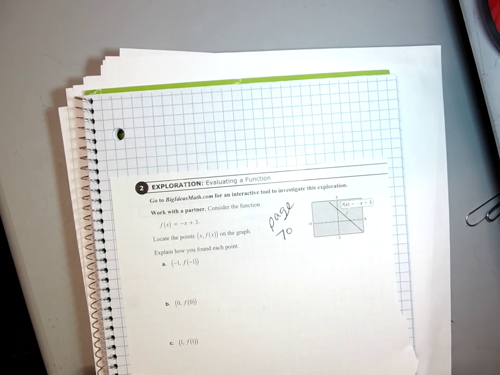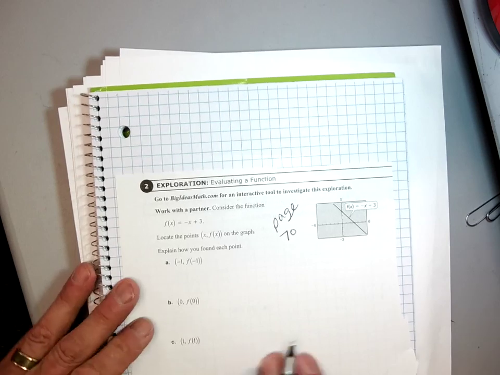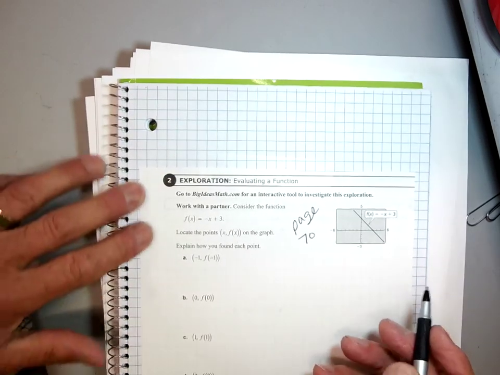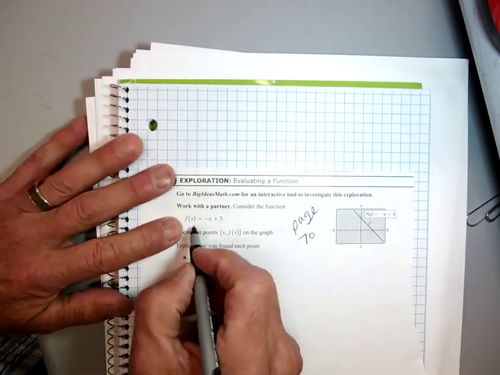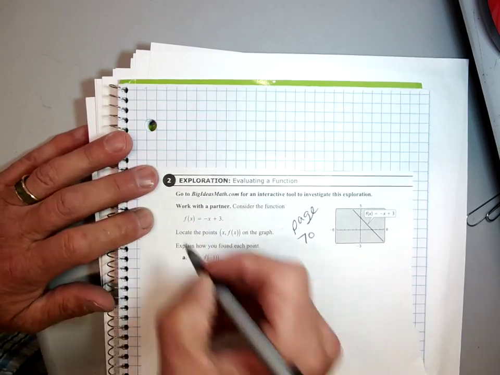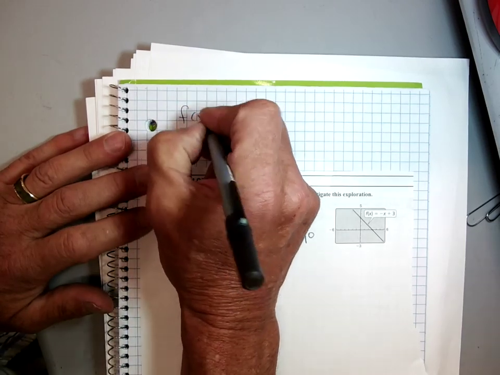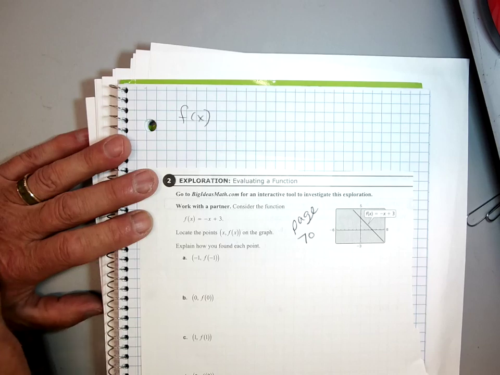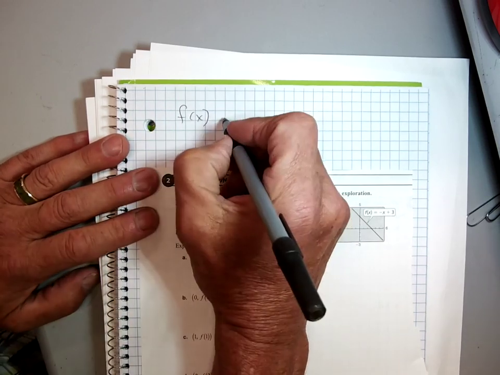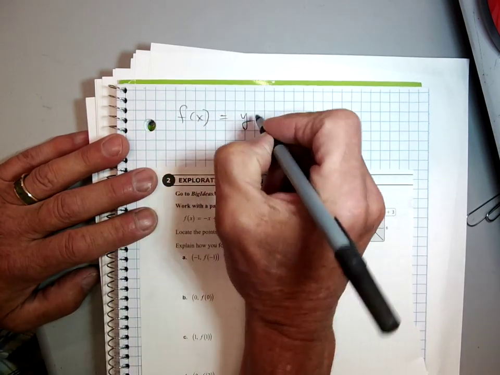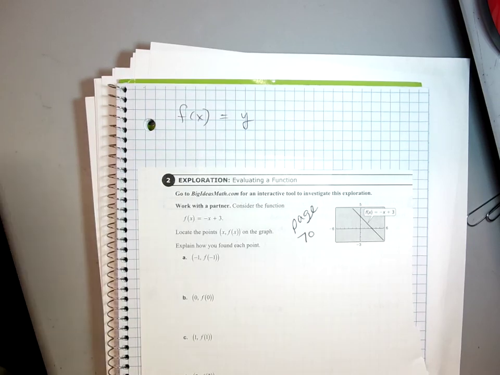Okay. Here we go. So, function notation. Let's take a look. So, if I look at this f of x thing, the whole f of x, and again, you can pause the video anytime you want, is the same thing as y. So when you see f of x, just think y. But why do we use f of x?